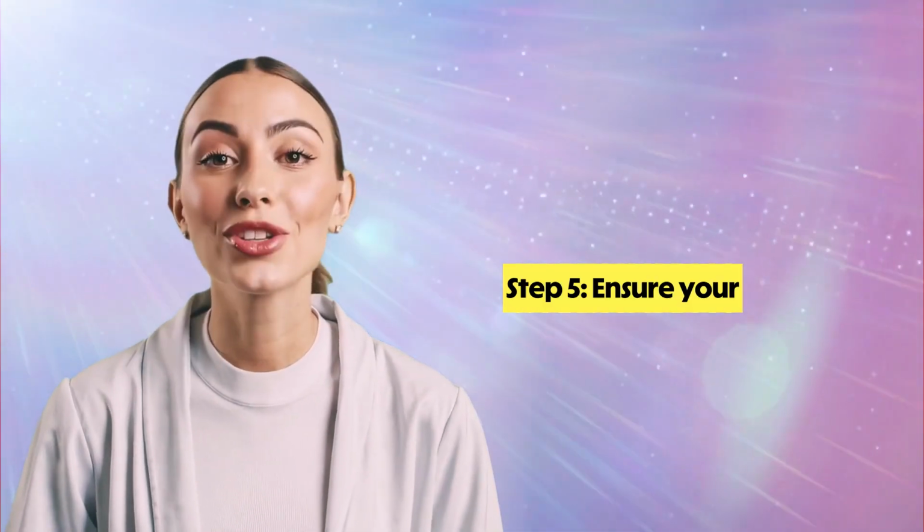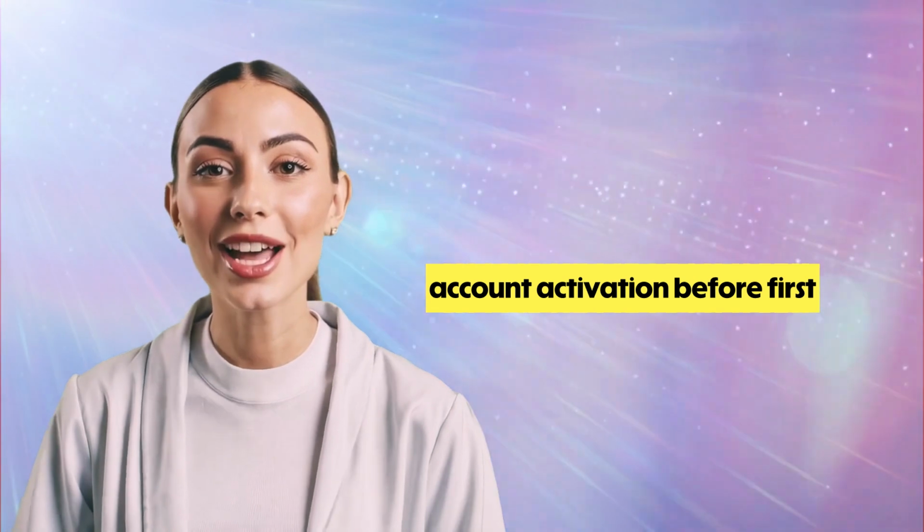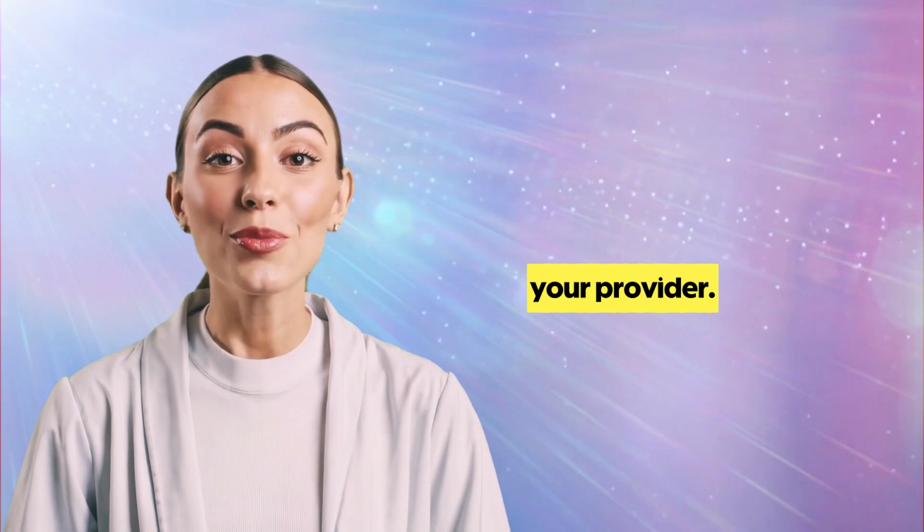Step 5. Ensure your MyChart account is activated. Some healthcare providers require account activation before first use. Check your email for an activation link from your provider.